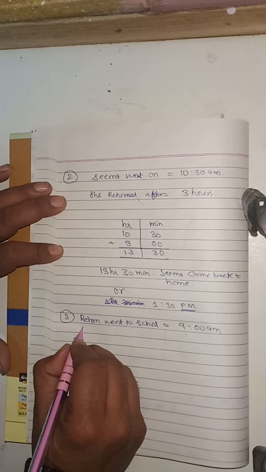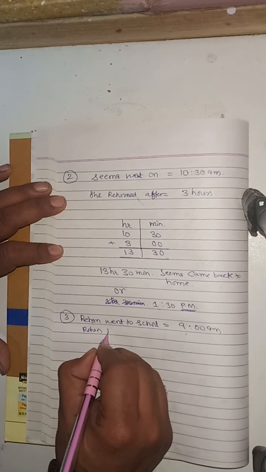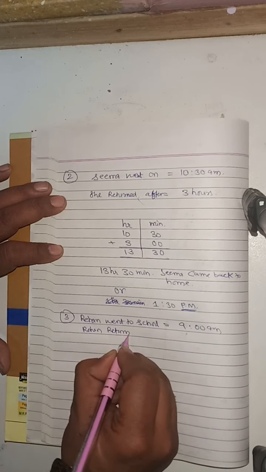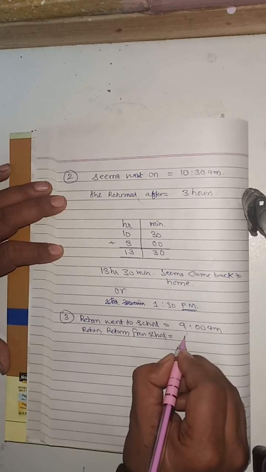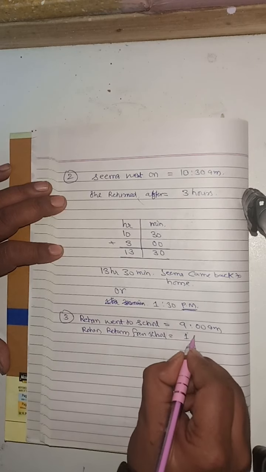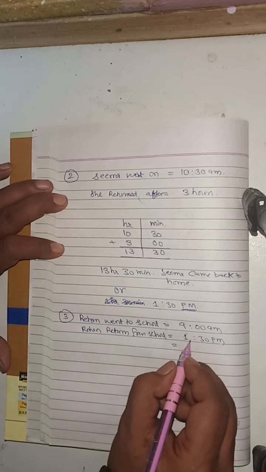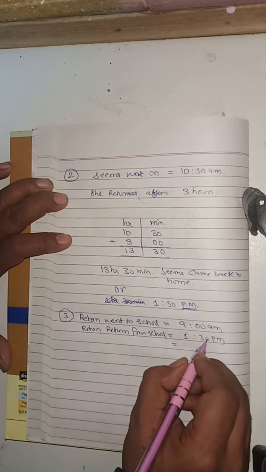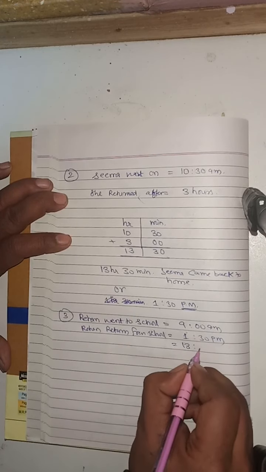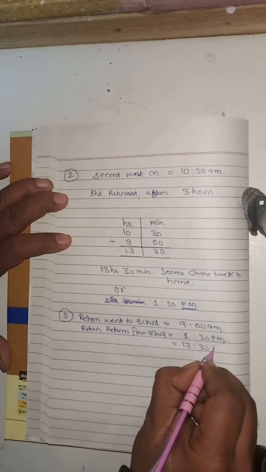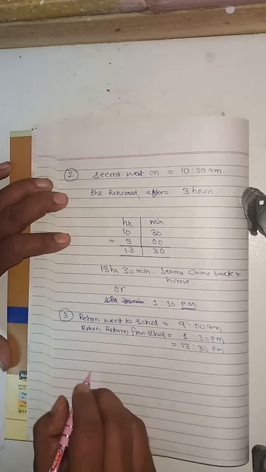And Rehan returned from school at 1:30 p.m. So we can write this as 1 o'clock and 30 p.m. in the form of our 24 hours, 13 hours and 30. Okay, so now what is the time that he spent in school?